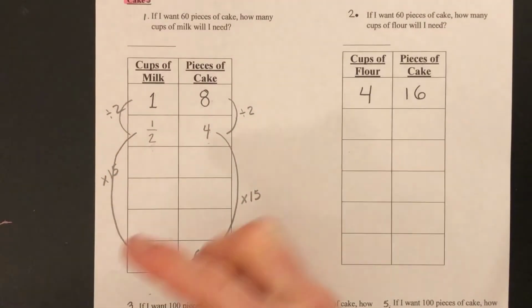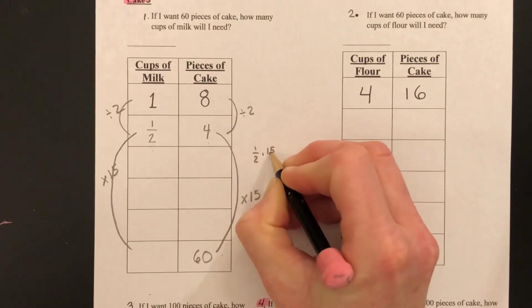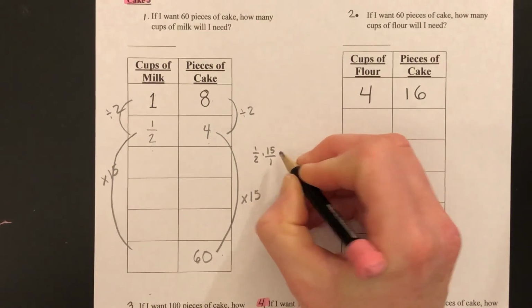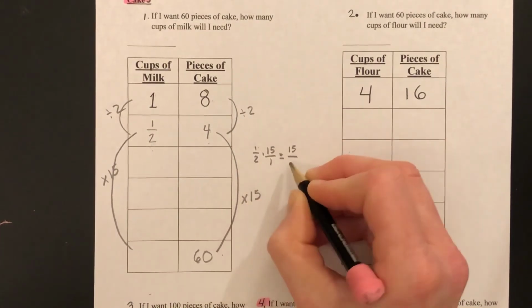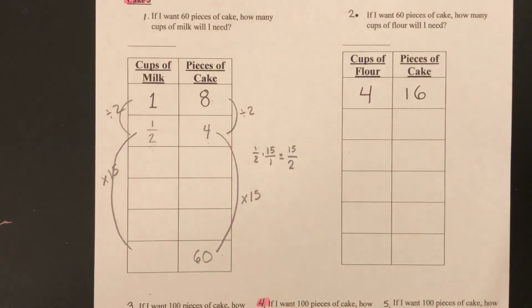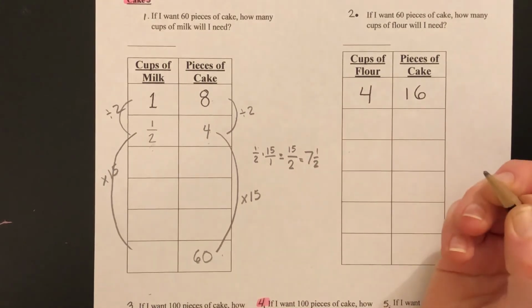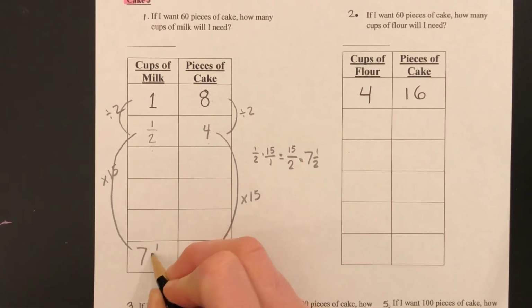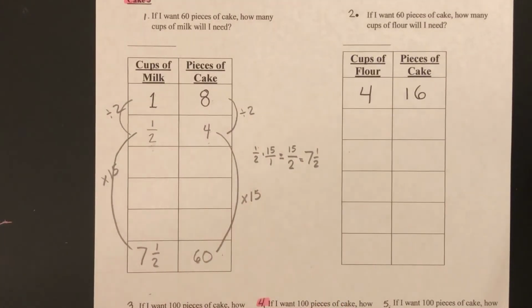1/2 times 15. I'll show my work over here. 1/2 times 15 is 15 over 2, and that is 7.5. Therefore, 7.5 cups of milk will make 60 pieces of cake, at least using this particular recipe.